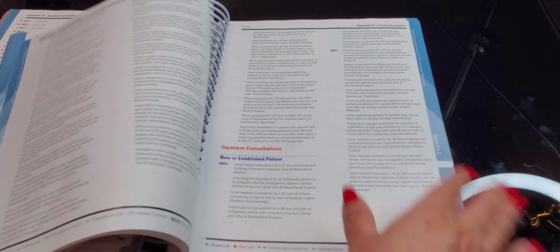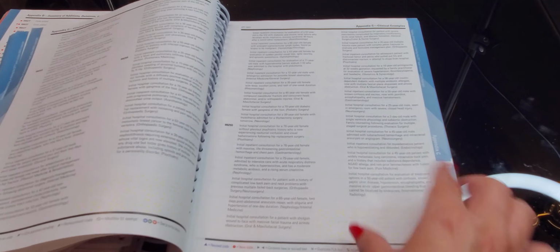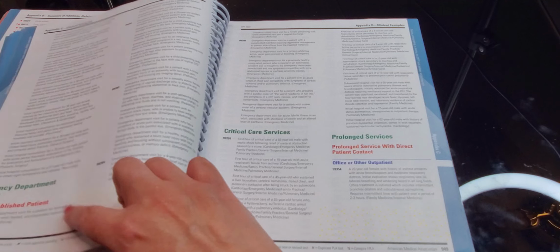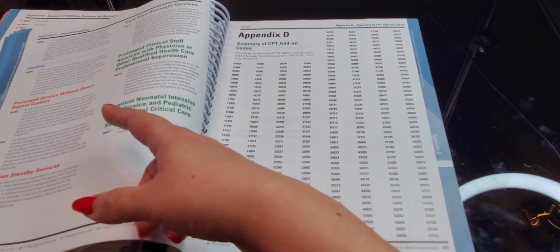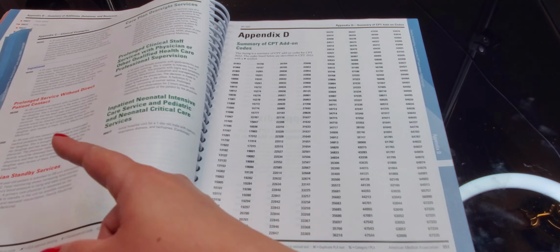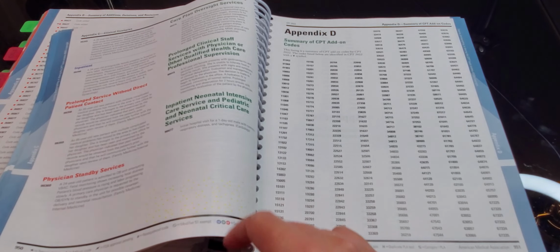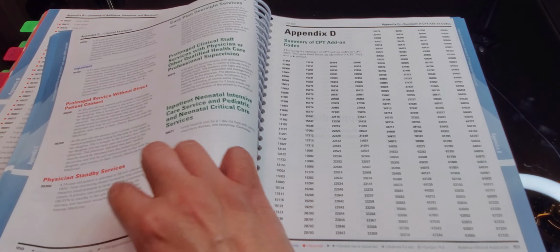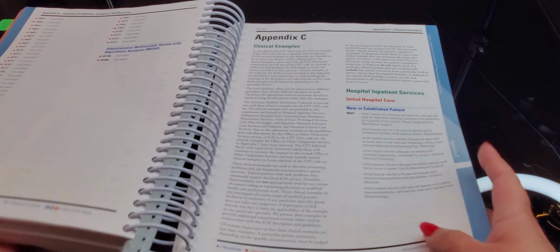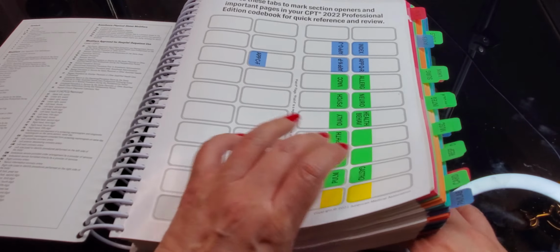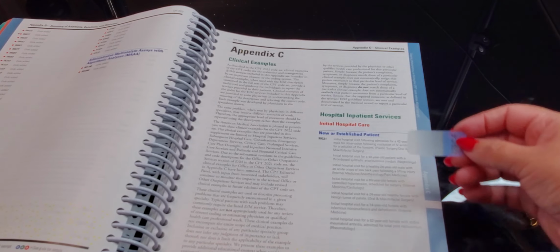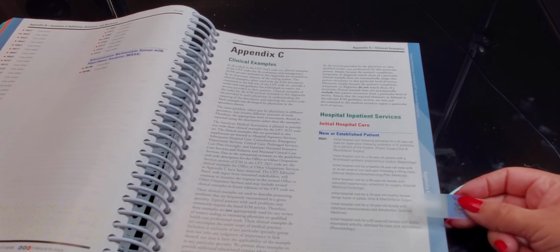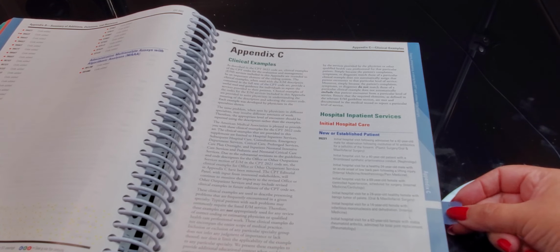Consultations, what that looks like. Inpatient consultations. There's a header for every section. Emergency department, critical care, prolonged services, prolonged service without direct patient contact, and then patient standby services. So there's a lot of different things that are covered in this section. That way you can kind of get an idea. It's not all inclusive, but it's going to give you just a better understanding of what's actually happening for that kind of level.